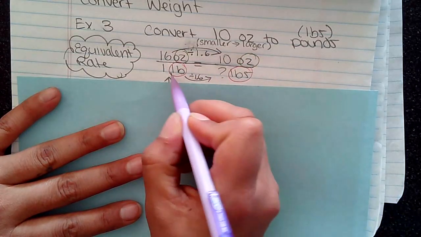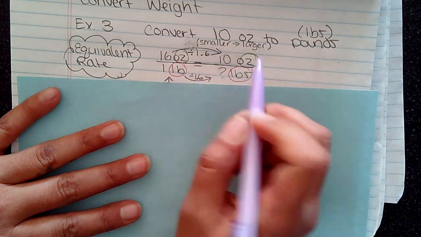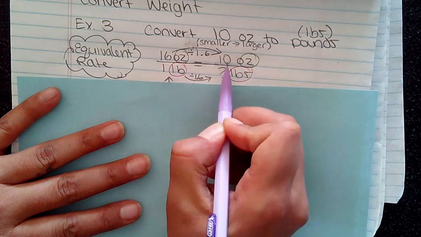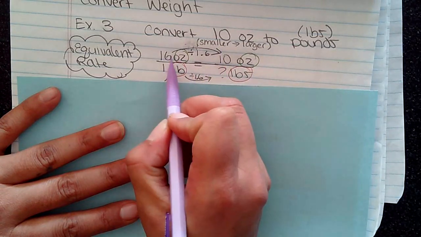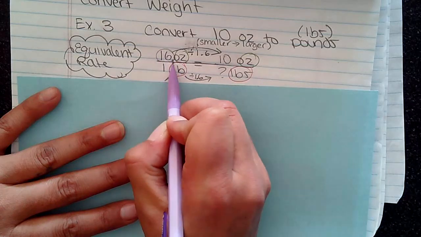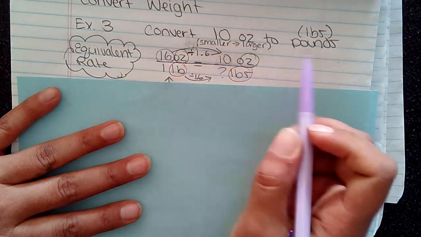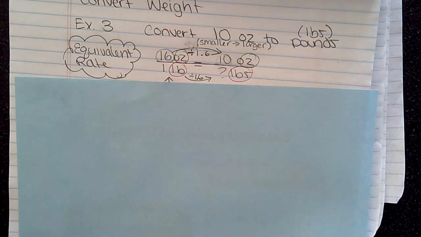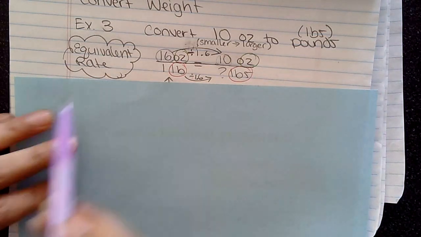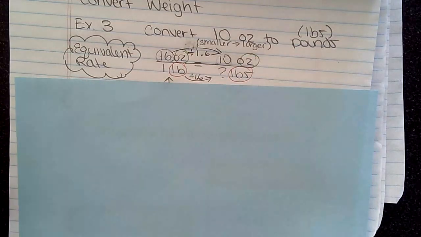All right, so how do I get from 16 to 10? Well, I'm going from a larger number to a smaller number, so I have to divide. So the way that I figured this out is I divided 16 by 10 on my calculator.